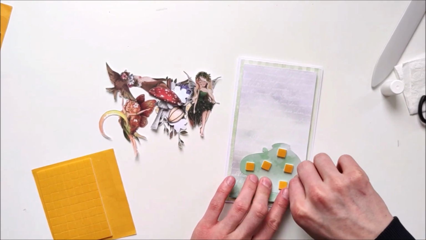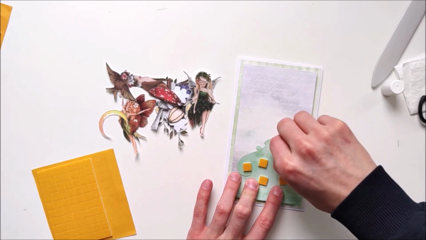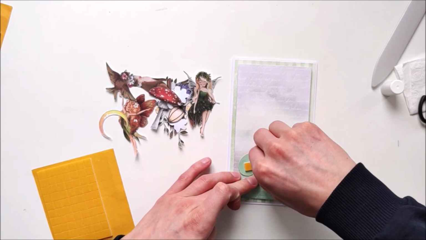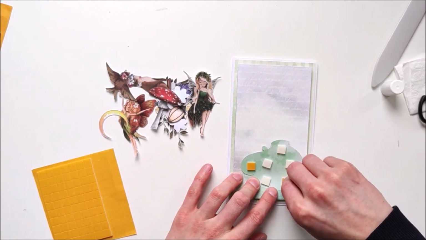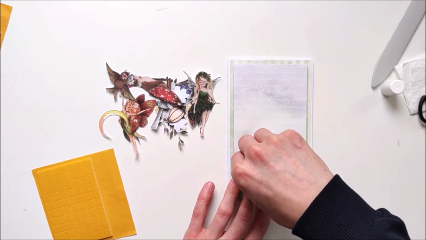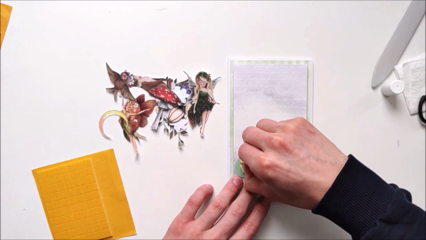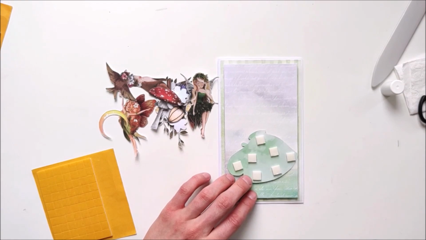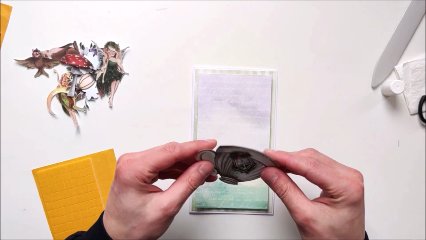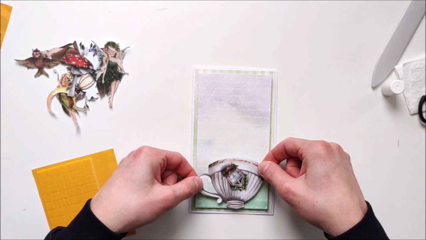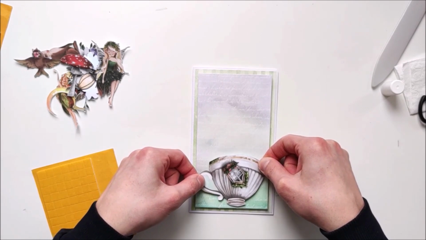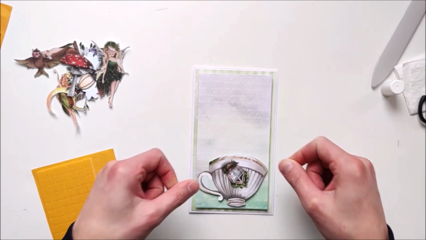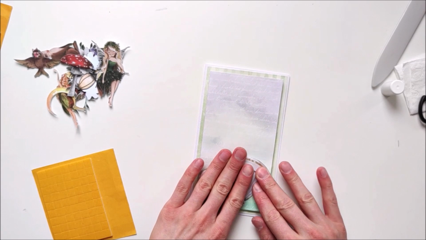Yeah, I think 7 foam should be absolutely enough. And now we can put it on our card.